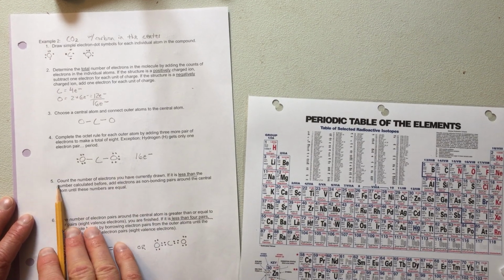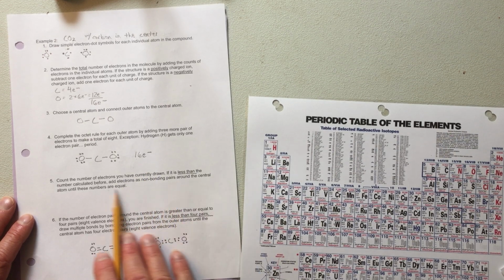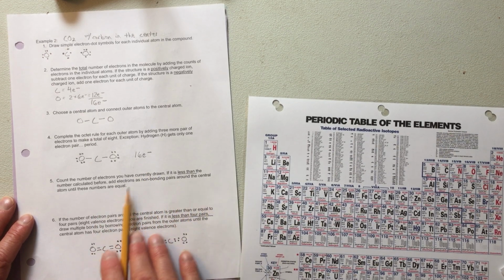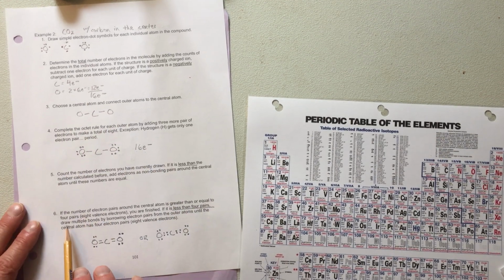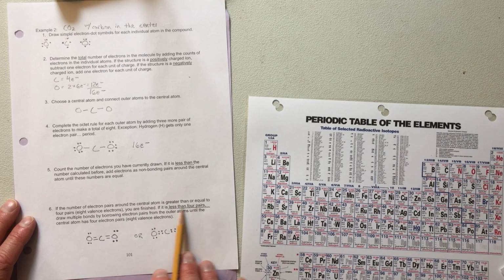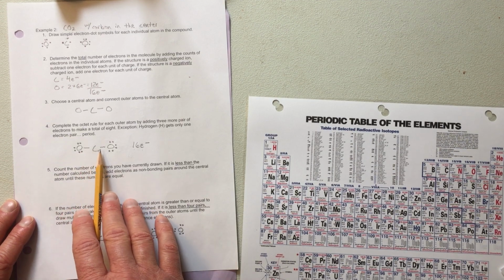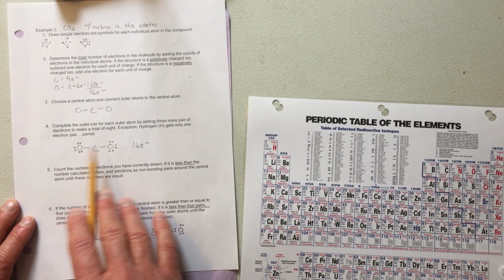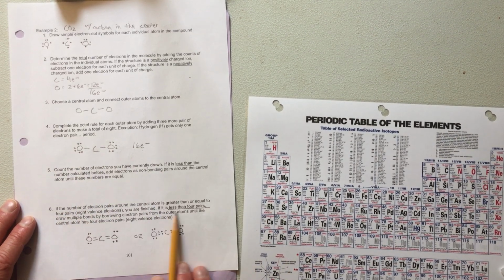So now when we go to question 5, count the number of electrons you've currently drawn, 16. If it's less than the number calculated before, blah, blah, blah. It's not less than. It's equal to. Okay, so then let's go down to number 6. If the number of electron pairs around the central atom is greater than or equal to 4 pairs, you are finished. Well, it's only 4 electrons, 2 pairs. It's not 4 pairs, it's only 2 pairs. So it's less than 4 pairs.